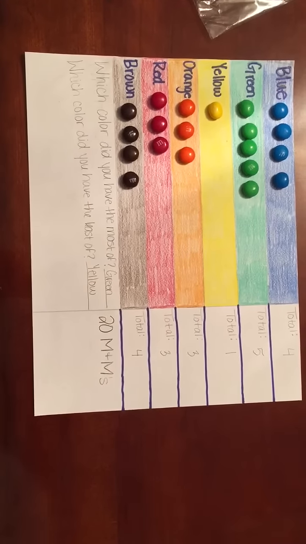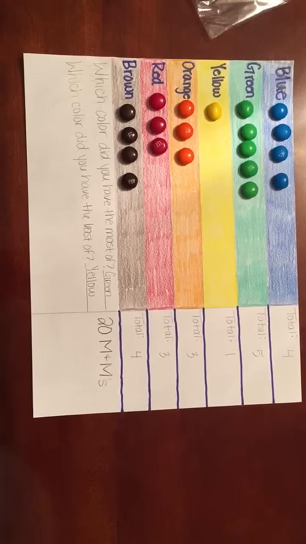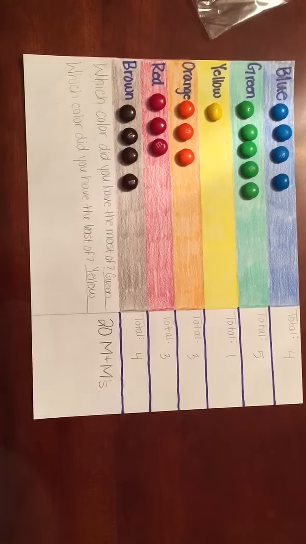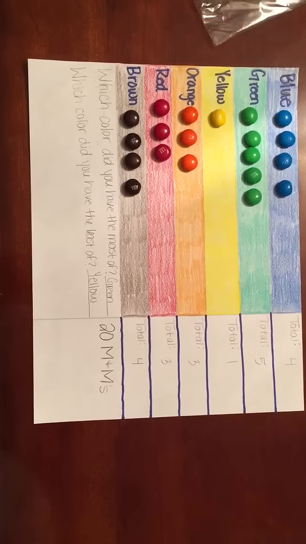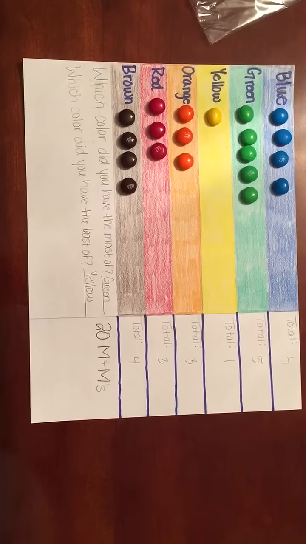I would also ask them if they wanted to compare their data with their other classmates and see who had more blue than red and who had more green than orange. And then after the activity is finished, I'll reward them by letting them eat their M&Ms.